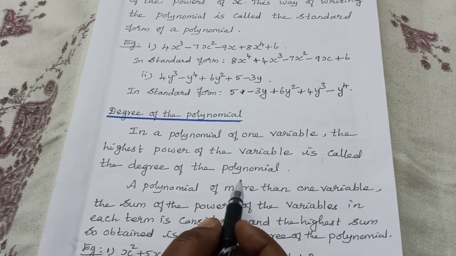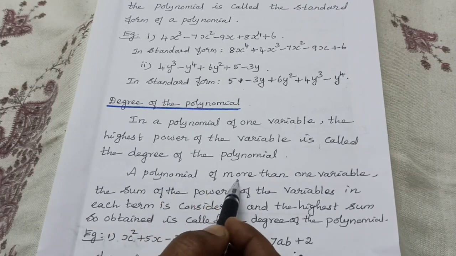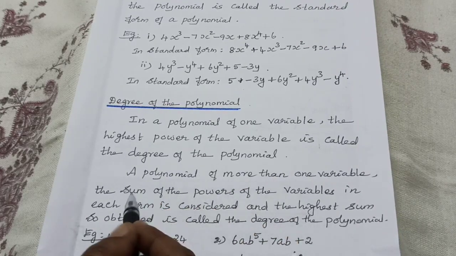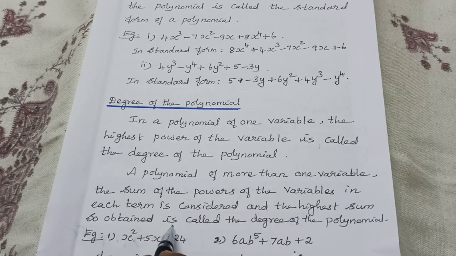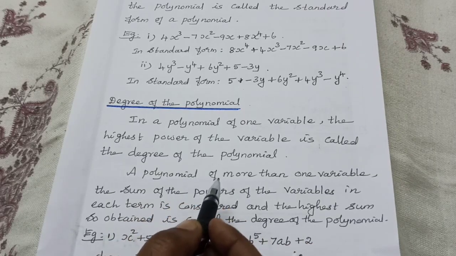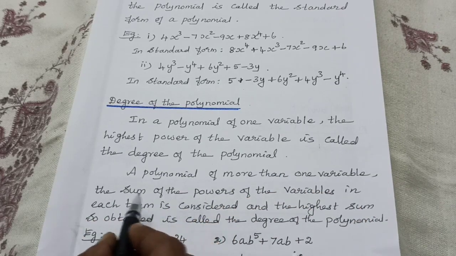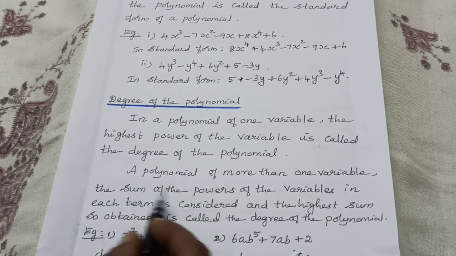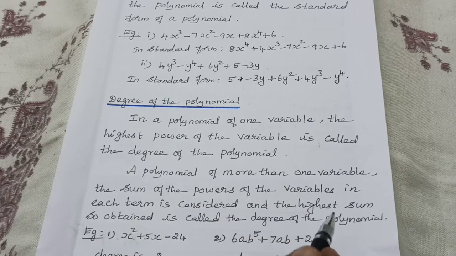For a polynomial of more than one variable, the sum of the powers of the variables in each term is considered, and the highest sum so obtained is called the degree of the polynomial.